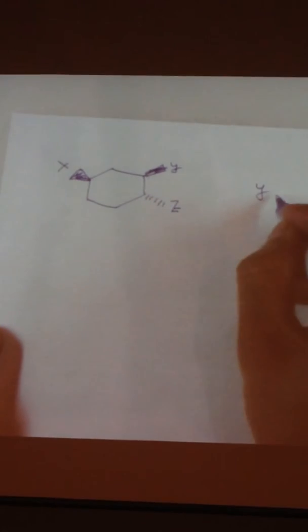What that really means is the relationship between them, in terms of cis or trans, whether they're on the same side or different side. Let's say it's X, Y, and Z. Then we can see that Y and Z, the relationship between them is trans.